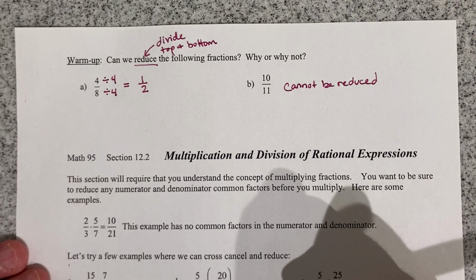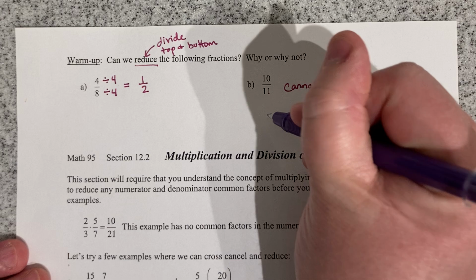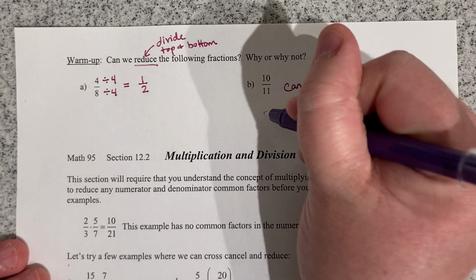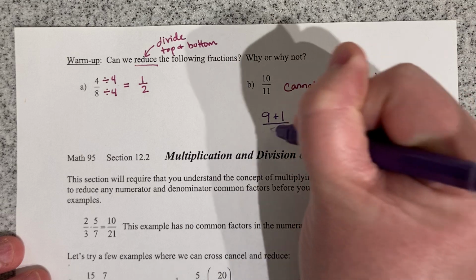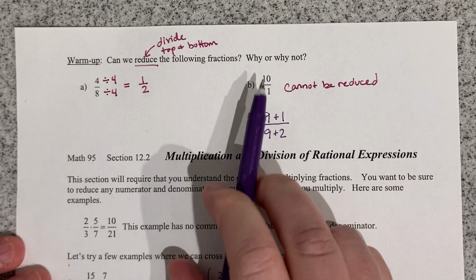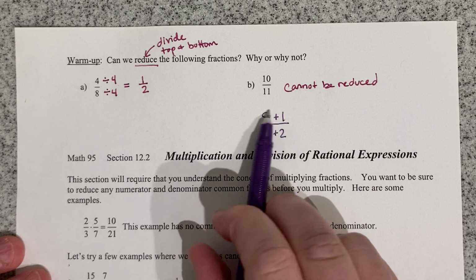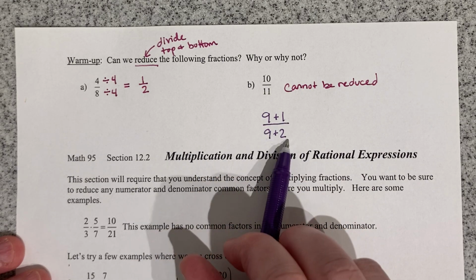Now, why this is important to realize is because once we have x's involved, what we might see is something like 9 plus 1 over 9 plus 2. This is still 10 over 11, right? 9 plus 1 is 10. 9 plus 2 is 11. So this is 10 over 11.